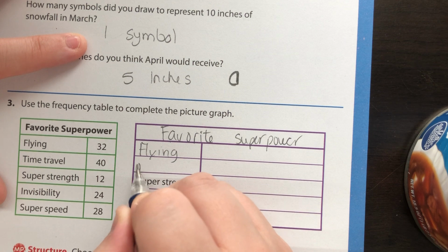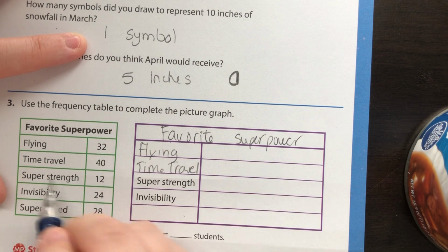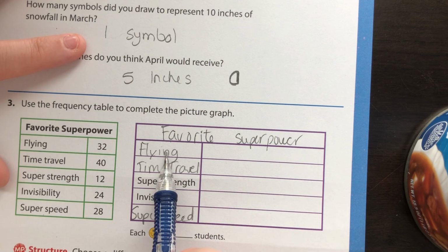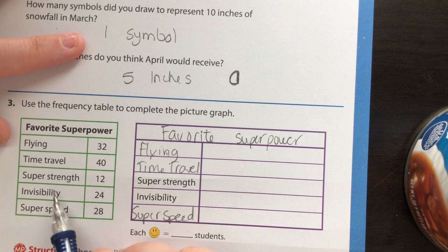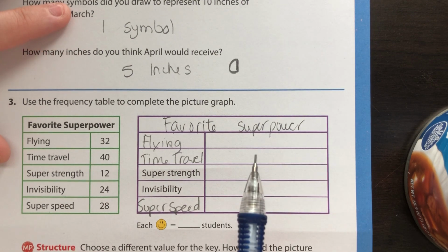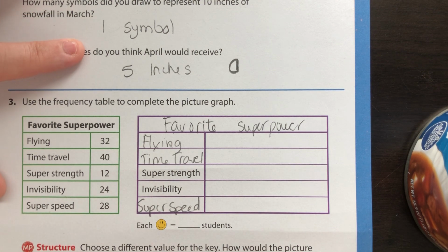Flying. Time travel. Super strength is already there. Invisibility is already there. Super speed. I would probably do flying for sure. Telekinesis is a pretty cool one. That's the one where you move things with your mind. That would be probably my favorite because then you could make yourself fly. Think about that.